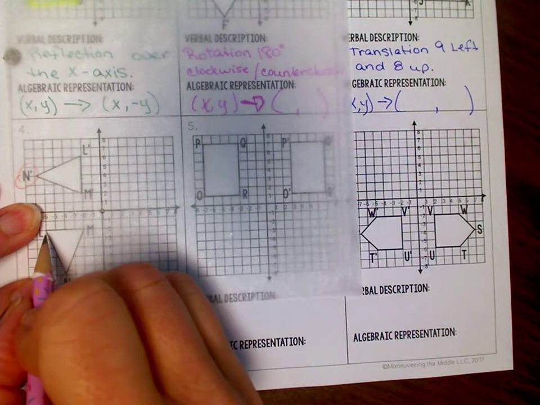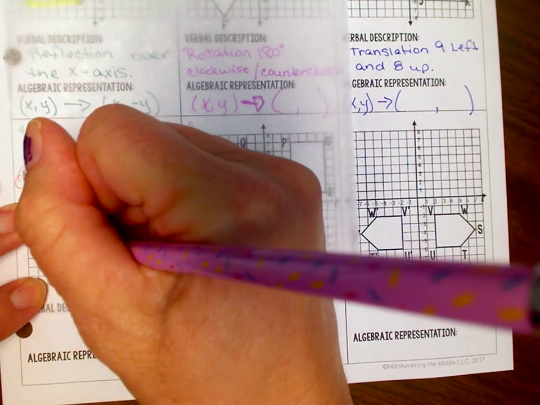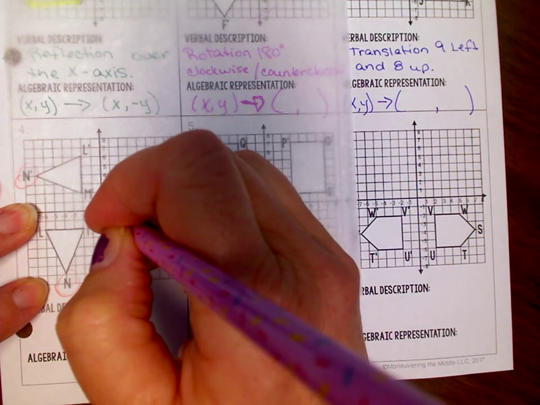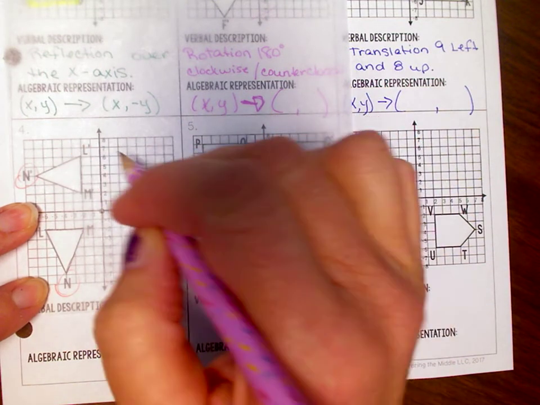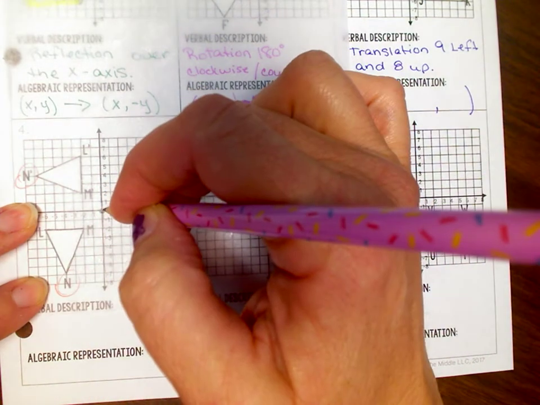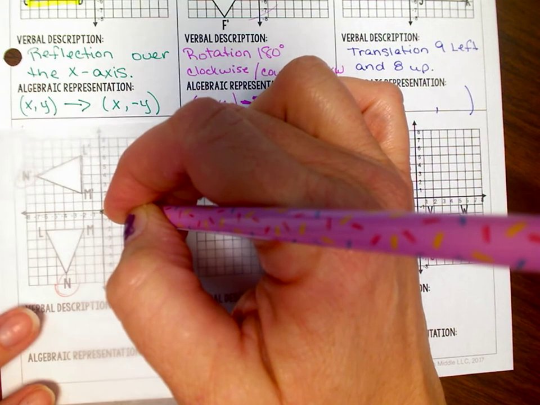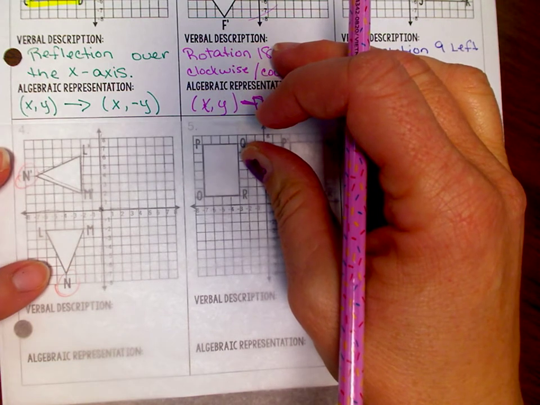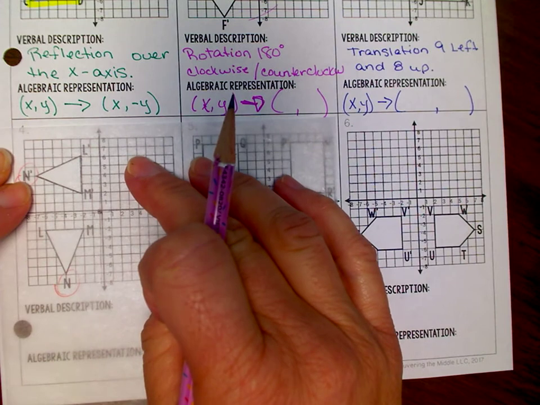We're going to trace your original, and then I'm going to see what happened to it. If I move it clockwise, going in the direction of a clock, I'm going to hold my pencil there and rotate my paper clockwise. With it still on the origin, it's going to lay on top of that new triangle.